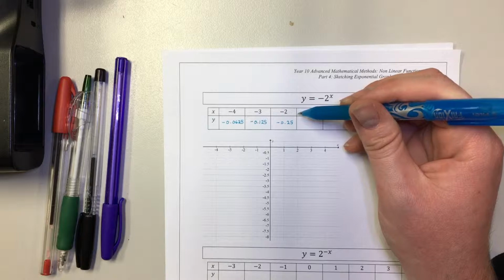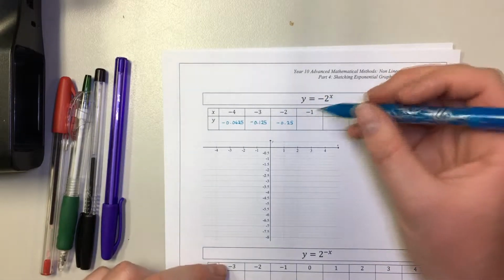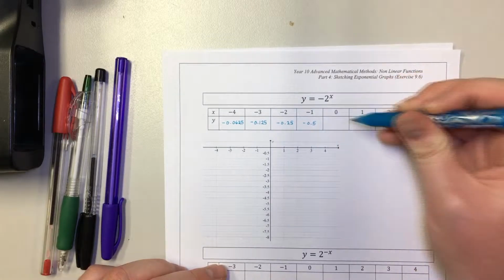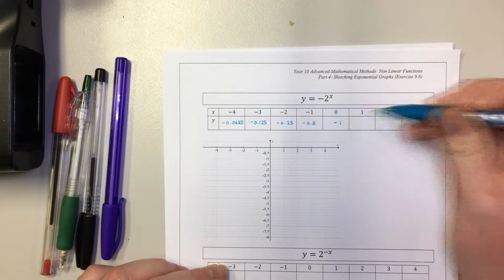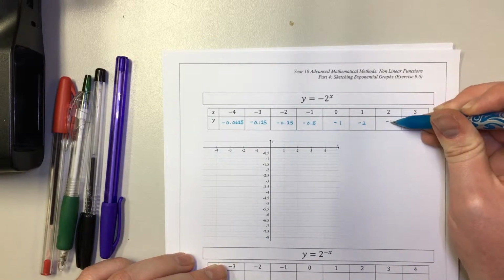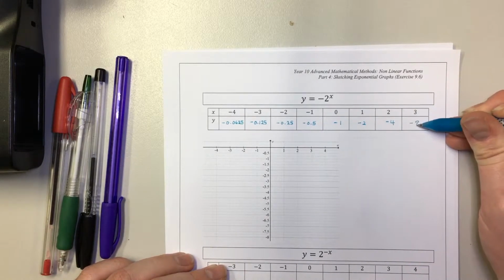Negative 2, negative 0.25. Negative 1 is negative 0.5. 0 is negative 1. 1 is negative 2. 2 is negative 4. And 3 is negative 8. Great.